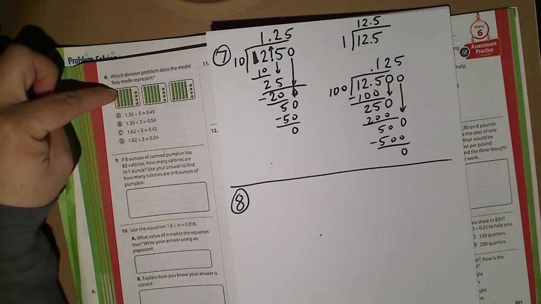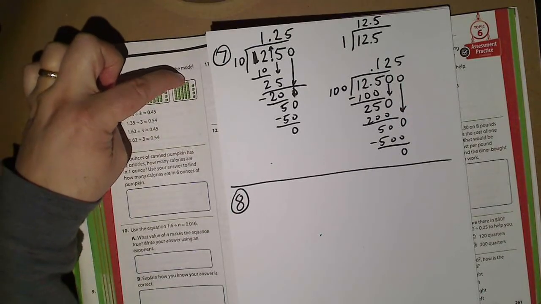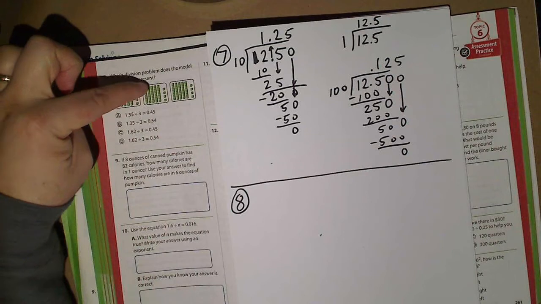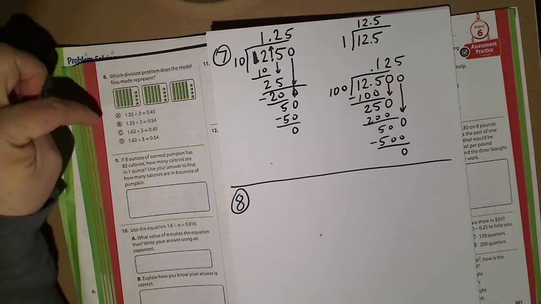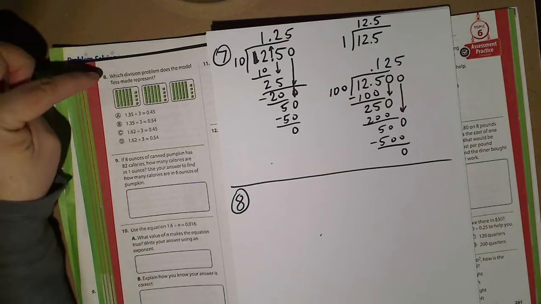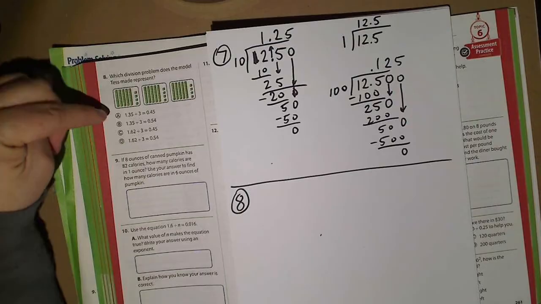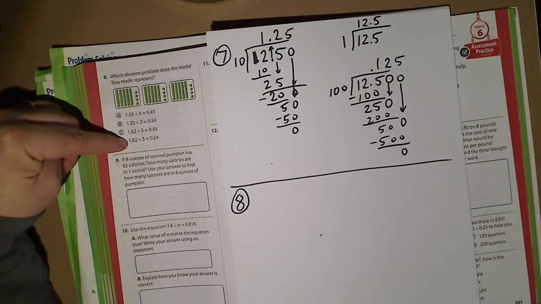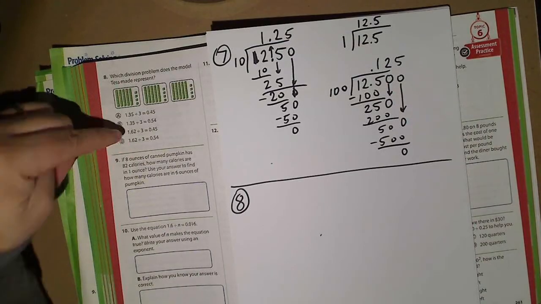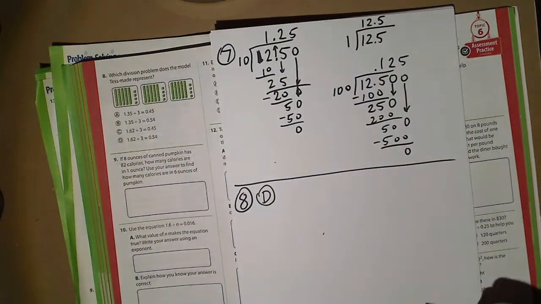We have 50, 100, 150. Then there's 4, 4, and 4. So that all together is 150 plus 12. Sorry, I thought I was going to sneeze there. All right, 150 plus 12, that's 162, or 1 and 62 hundredths. So my answer here for number 8 is D. Hopefully that makes sense for you.